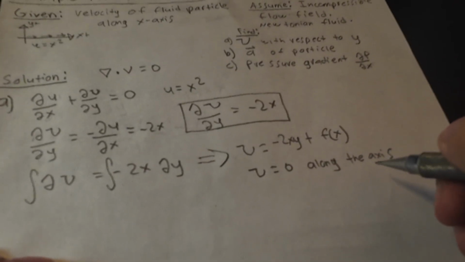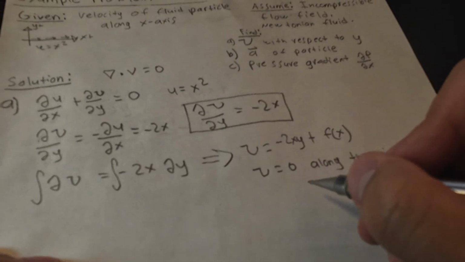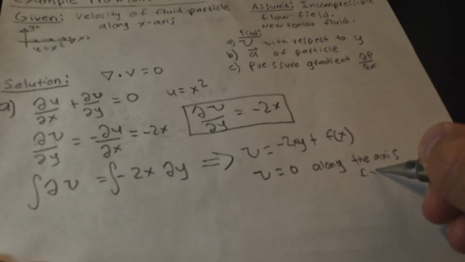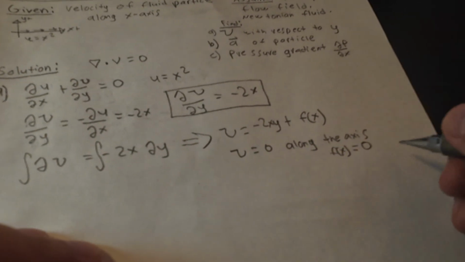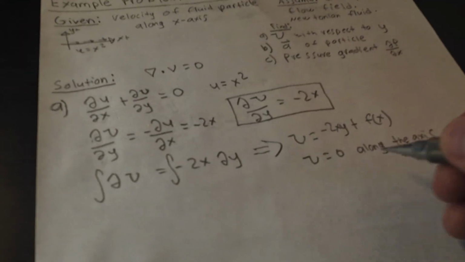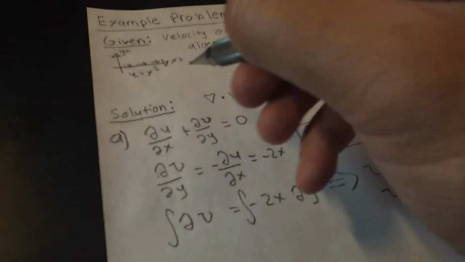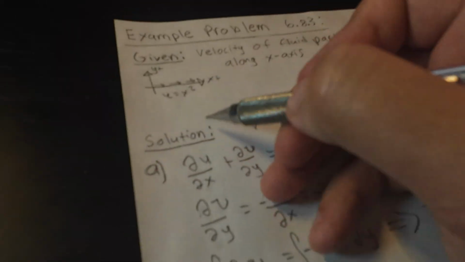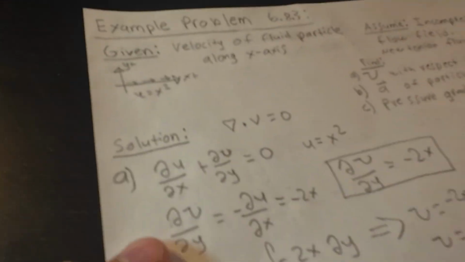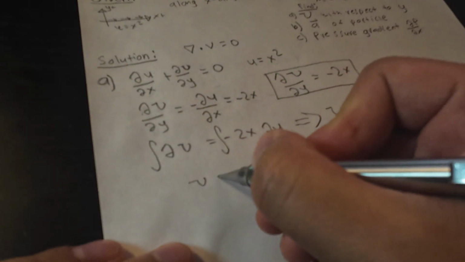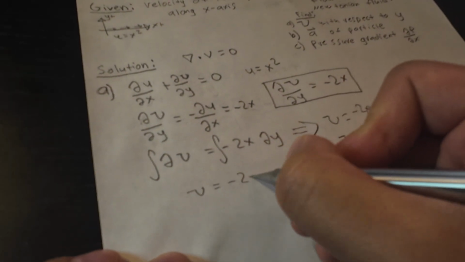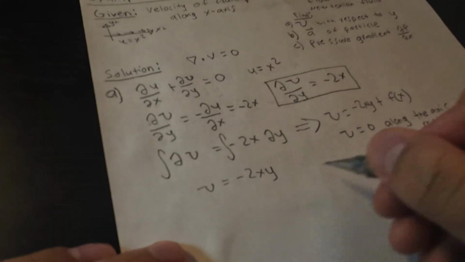Right, so since that's 0, you can just assume that this f of x is equal to 0. Okay, so just for this problem, because v equals 0, there's no y component here. Okay, so v is equal to negative 2xy.